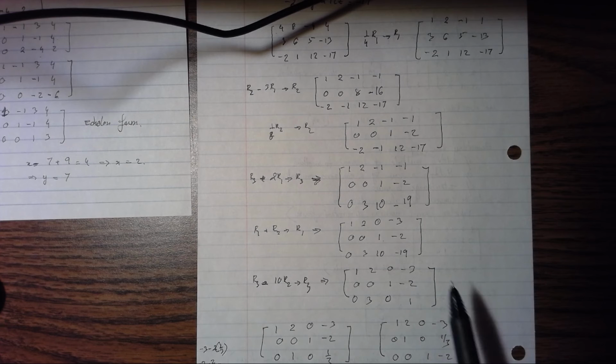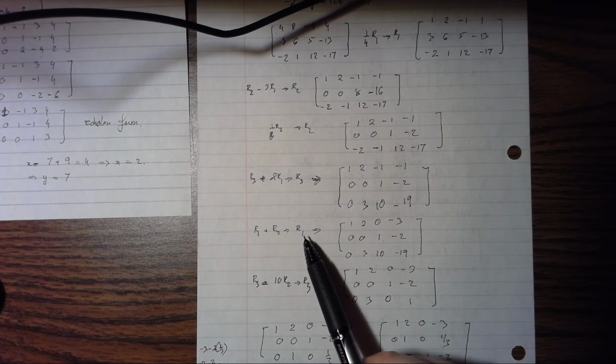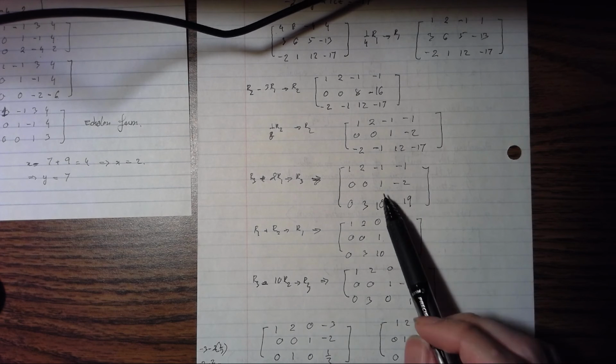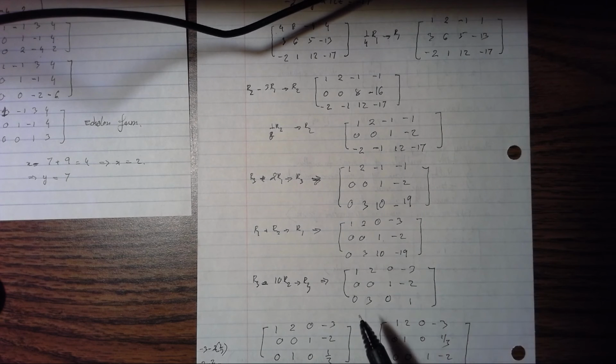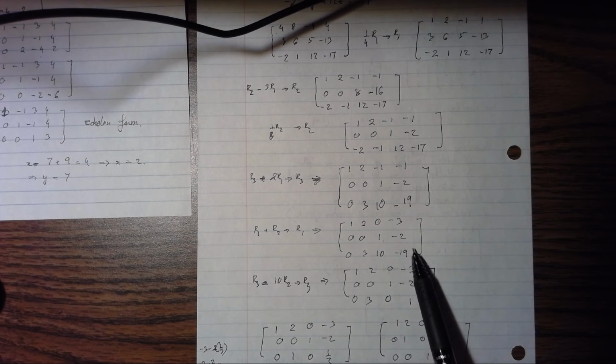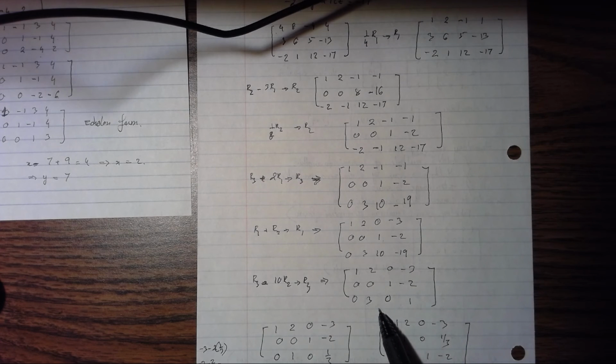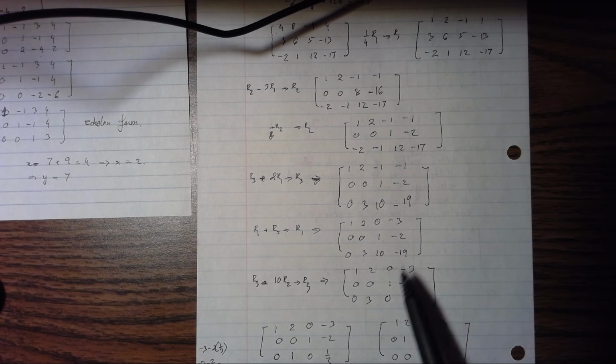So R1 plus R2, negative 3, 0, 2. Over here R3, 3 will be 10 over here. 3, 10, negative 2, 10, 20, 20 minus 19 is 1.